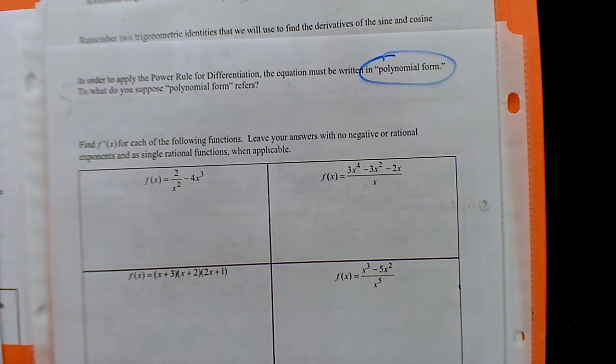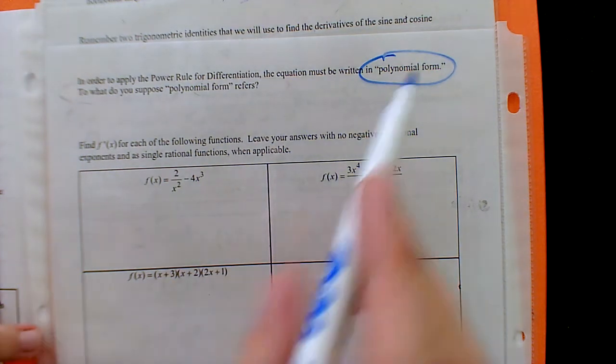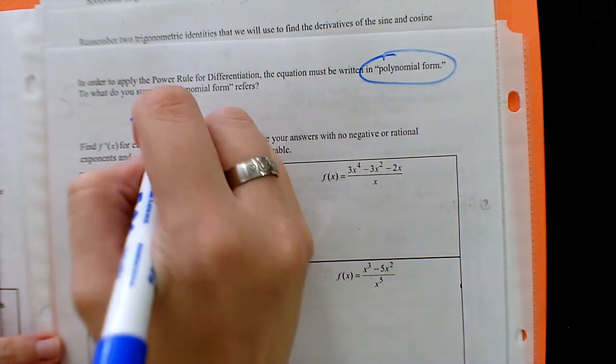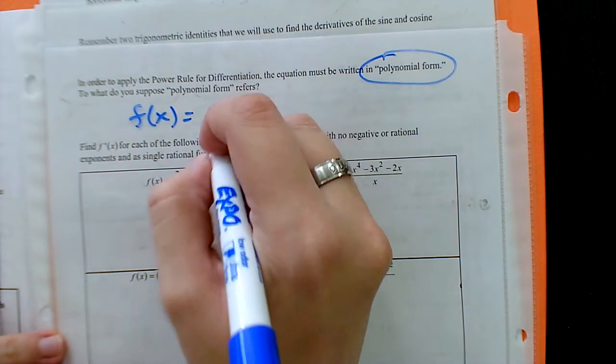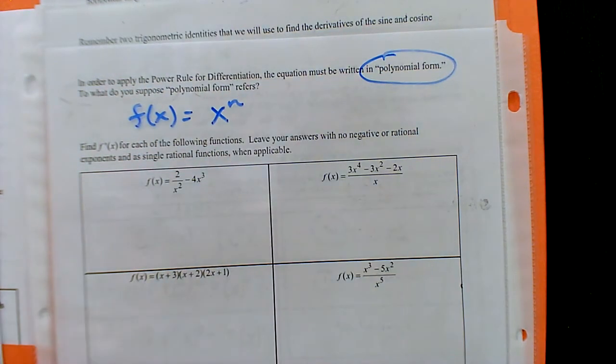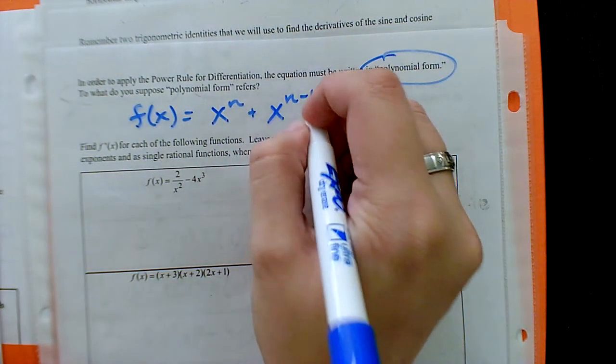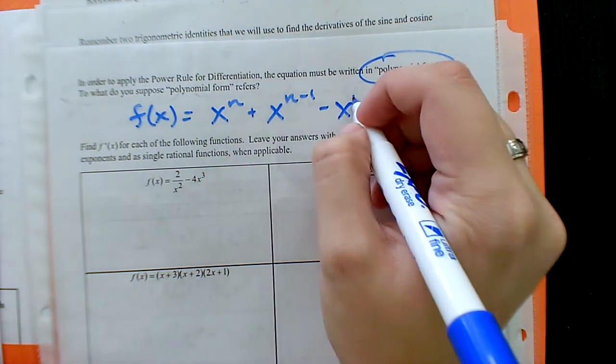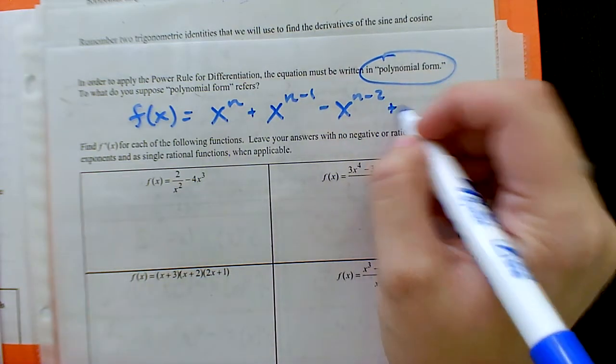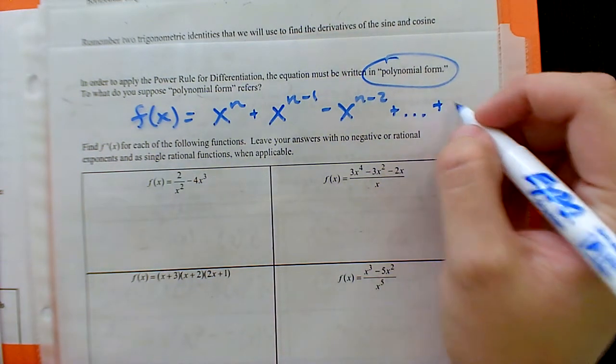Polynomials are those nice curvy looking graphs like x to the fourth, x to the fifth, x to the third, quadratics, all those nice ones. But a polynomial form always has some x to the n power, and you might be adding or subtracting some other x powers in the equation.